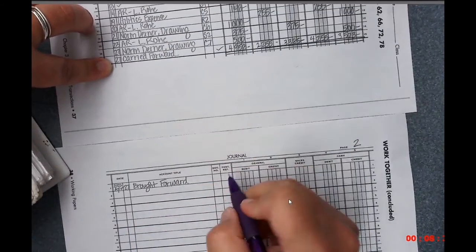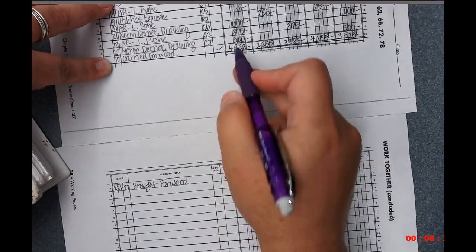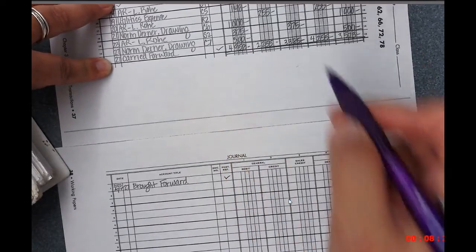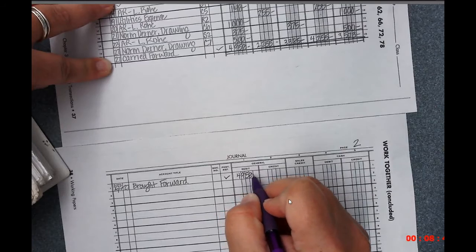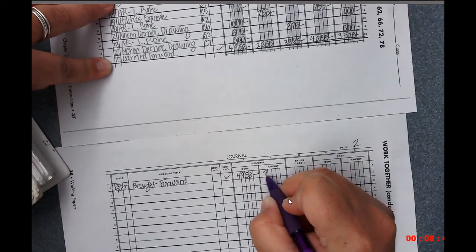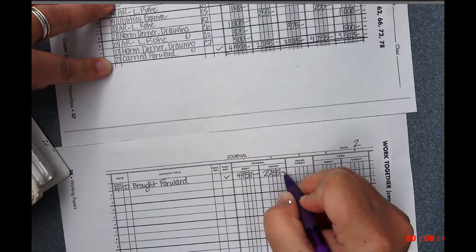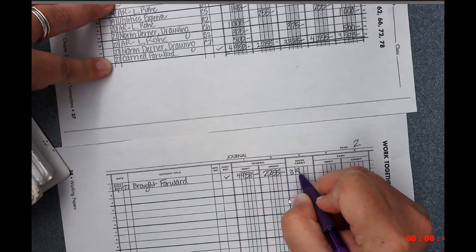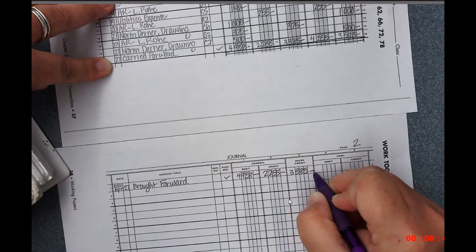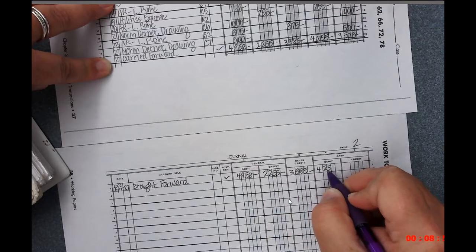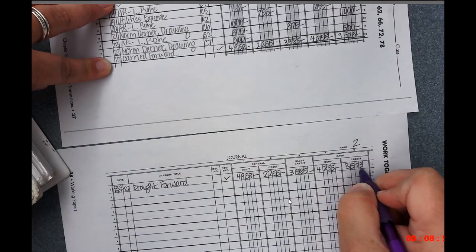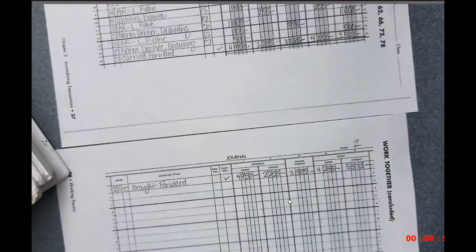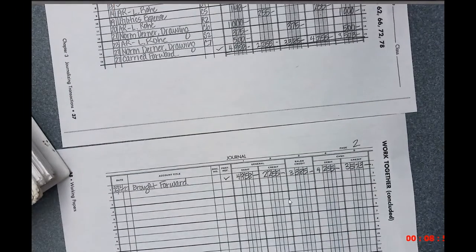Same as up here, I'm going to do this check mark, and then I'm literally just taking exactly the same numbers. Okay. Then I can continue on.